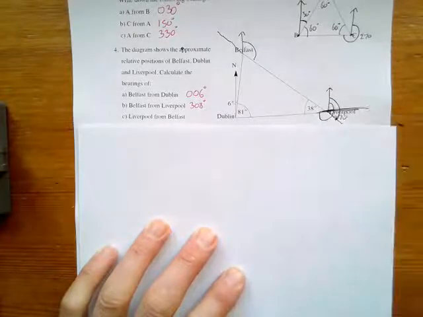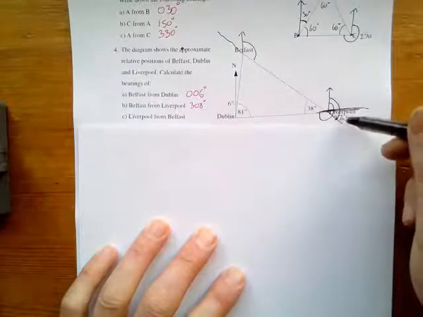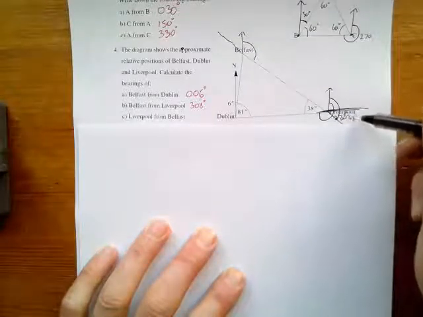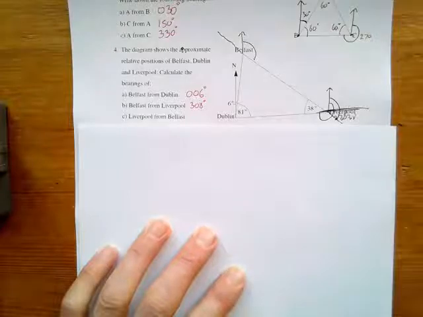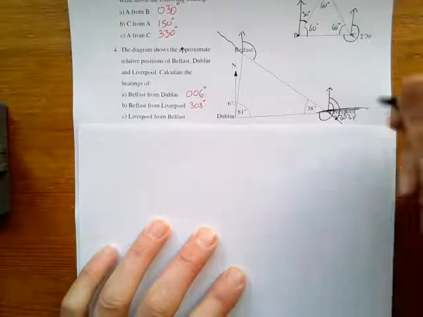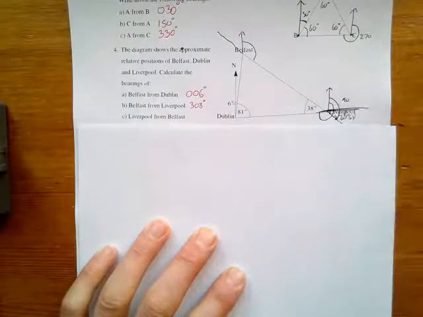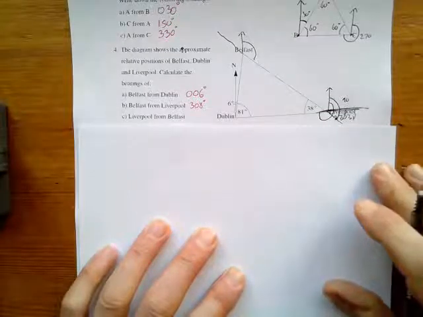Draw a line across there, and then it's going to be 90 plus the 38, because that there would be 38. So it's 90 plus 38. Well, I've made a right mess of that. 90 plus 38 is the correct answer, which is going to be 128 degrees.